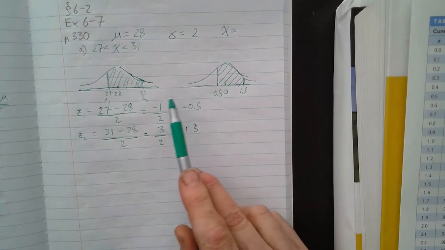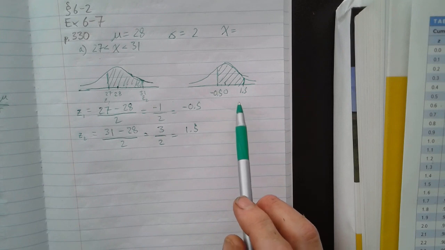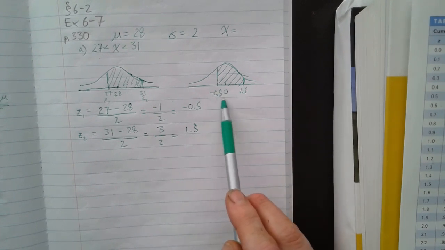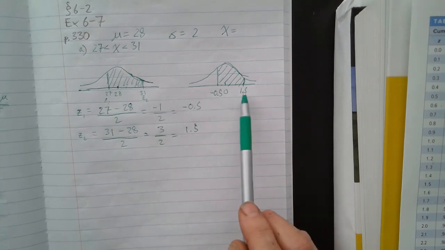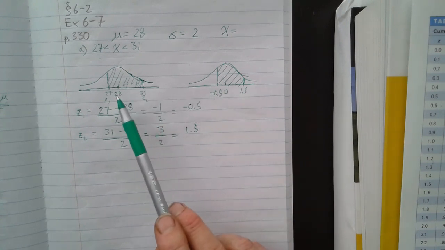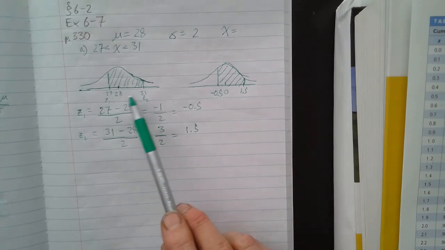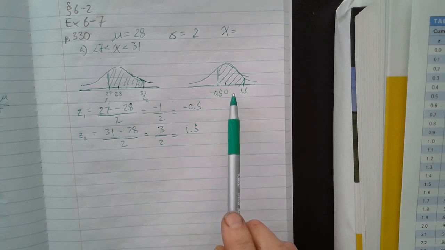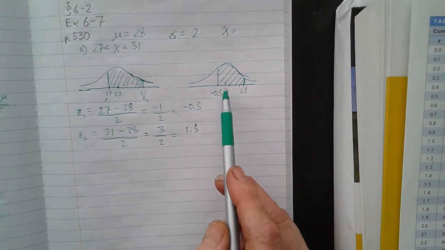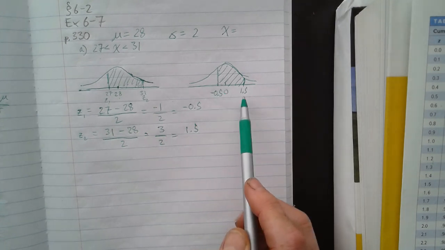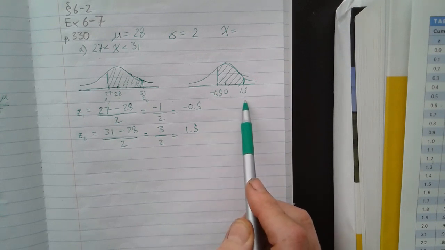So basically, these two pictures are supposed to be identical, except for the only difference is the labeling on them. All we've done is change the scale of our normal distribution until it matches up with the standard normal distribution. And so now we're just basically answering an area question using the standard normal distribution. We're going to find this middle area.